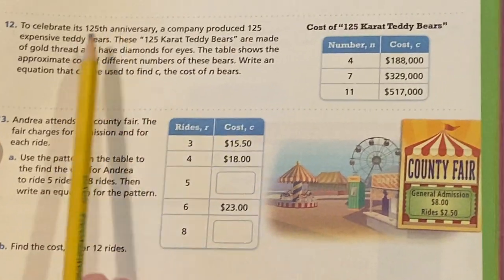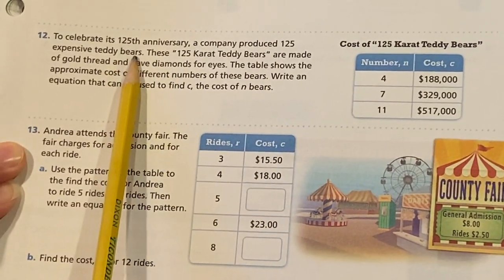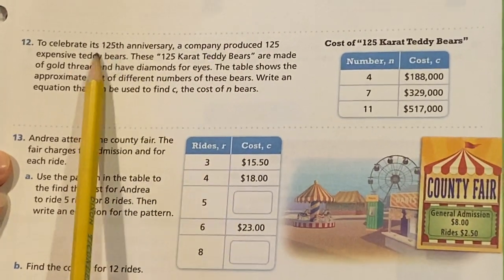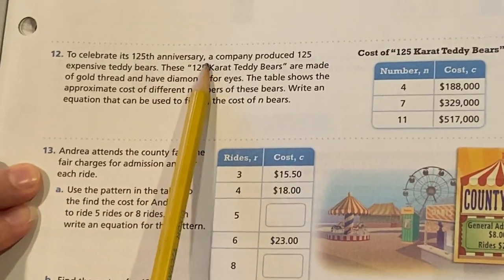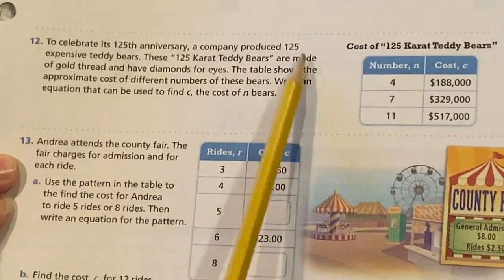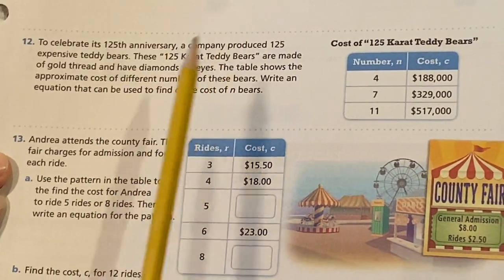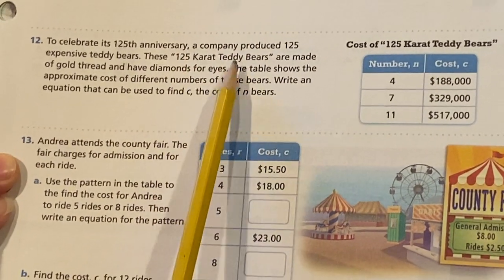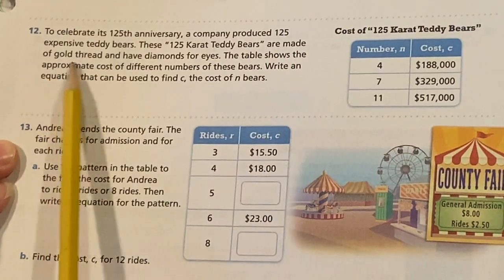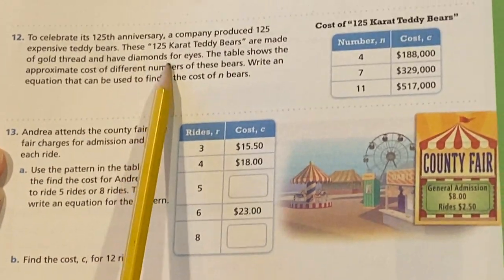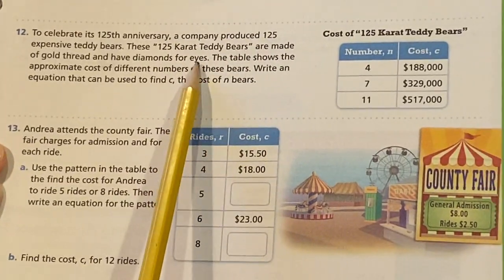To celebrate its 100th, oh my gosh, this one is so ridiculous, you guys. To celebrate its 125th anniversary, a company produced 125 expensive teddy bears. These 125 carat teddy bears are made of gold thread and have diamonds for eyes.